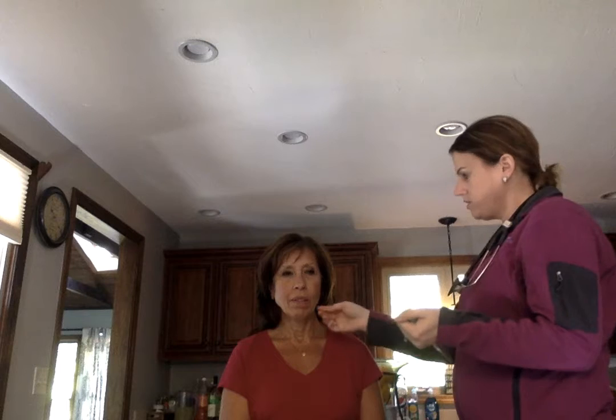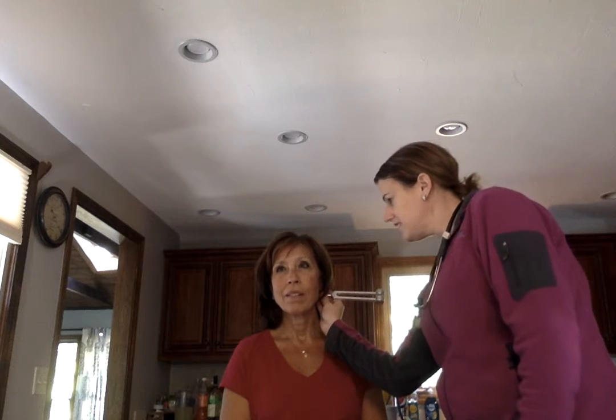Now. Okay, good. Now I'm going to do the mastoid processes behind the ear, and I would do this bilaterally with both of them as well. And can you still hear it? Okay, perfect. So again, I would do that with both sides of the ears.